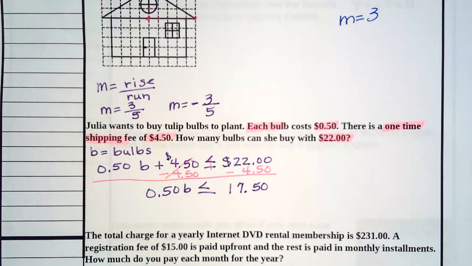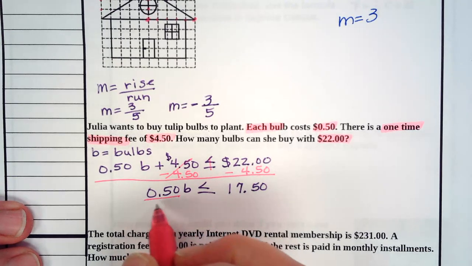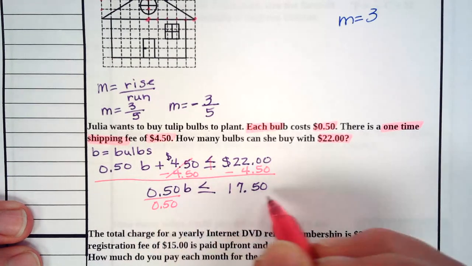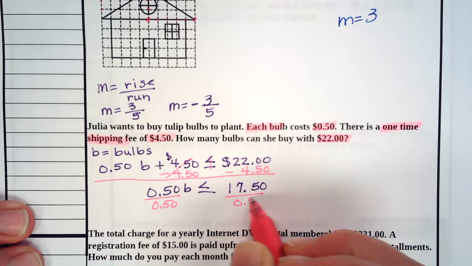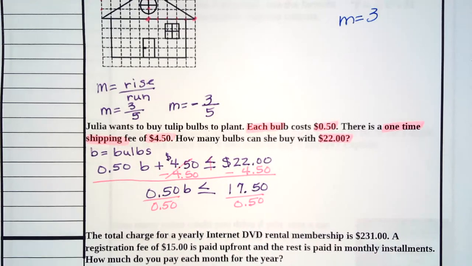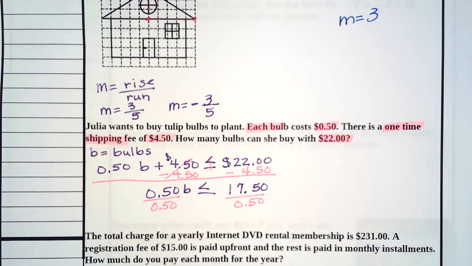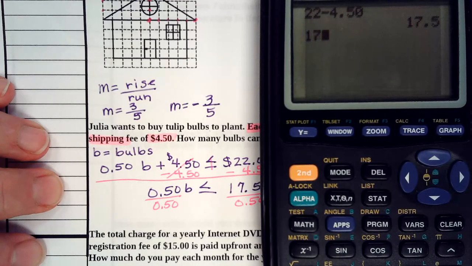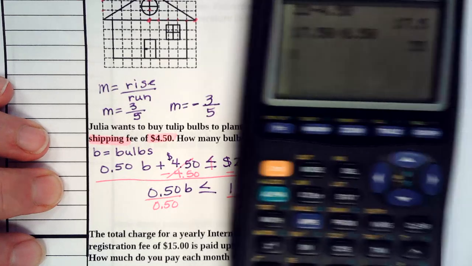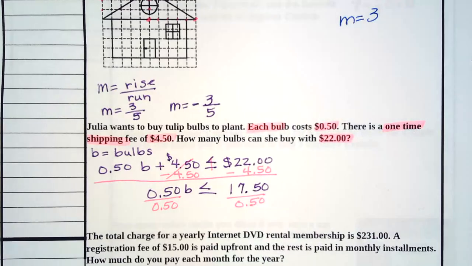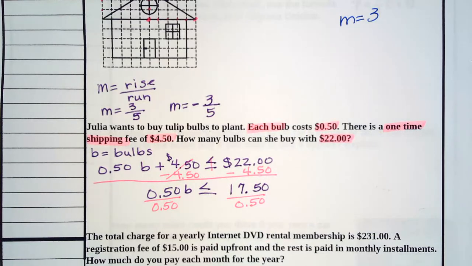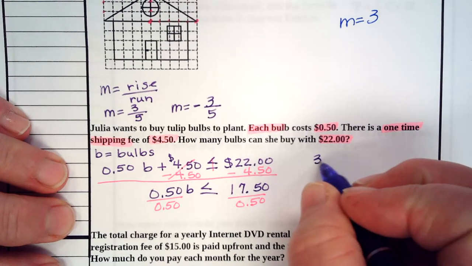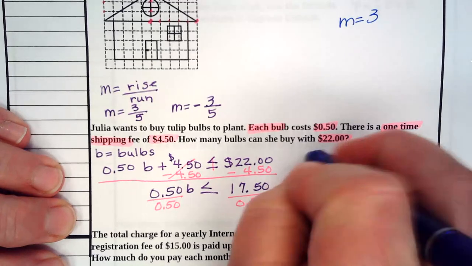What is our last step to solving? Well, we're going to divide both sides by 0.50. Normally, if it was a fraction 1/2, we would multiply by the reciprocal. In this case, I'm going to take 17.50 and divide by 0.50, and I end up with 35. I'm going to put it at the bottom here. I've got plenty of room.